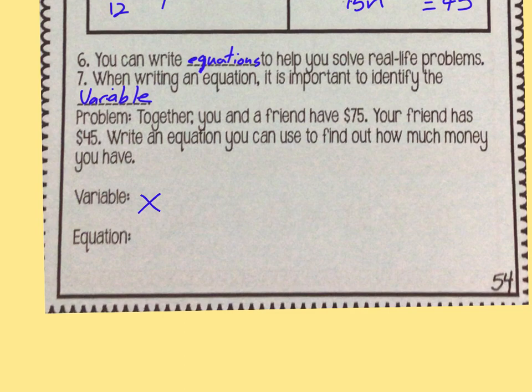So the equation, we know that it equals 75. But what do we know about you and your friend? Your friend has 45, so 45 plus whatever you have, we don't know what it is, that's why we use a variable, equals 75. So there is your equation. All right, let's take a look at your practice.